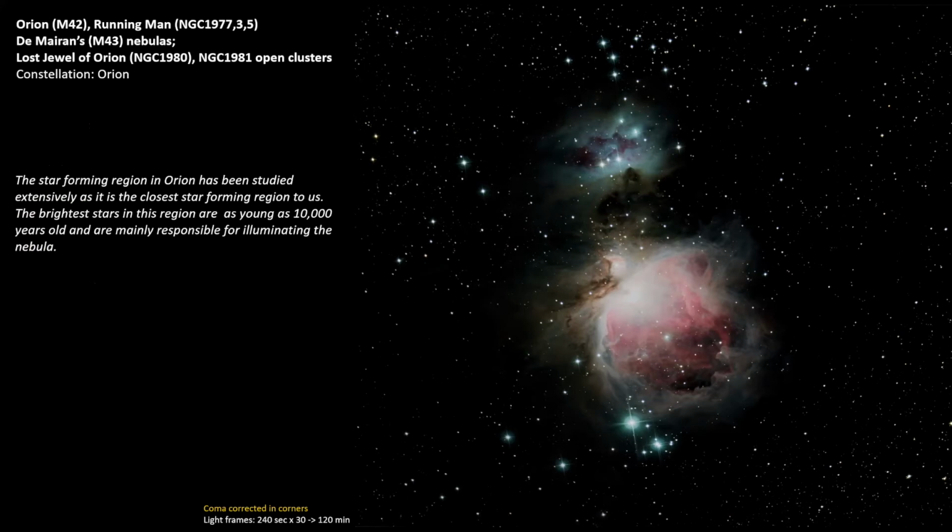I mentioned before that you can get star forming regions in large molecular clouds, and the star forming region in Orion has been studied extensively because it's the closest star forming region to us. What's amazing to me is that the brightest stars in the Orion Nebula are as young as 10,000 years old. Think of the age of the sun and the earth in billions of years, and the age of some of the stars in the heart of the Orion Nebula are just 10,000 years old.